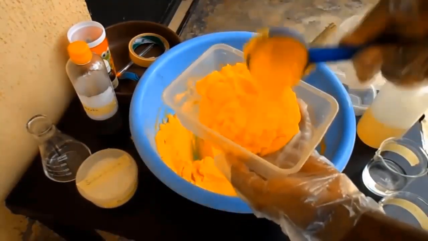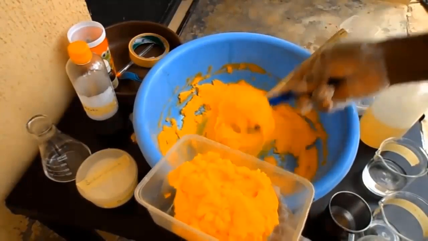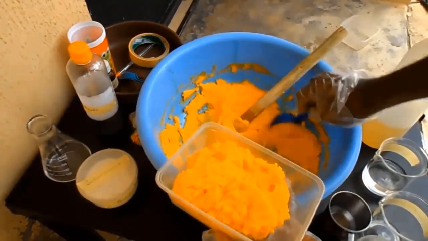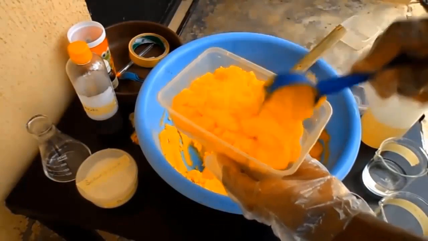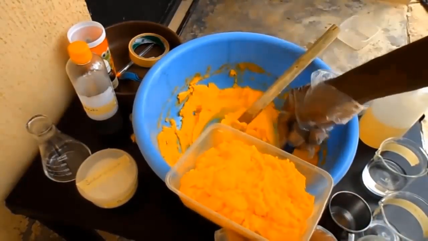The same principle is applied to toilet soap or medicated soap. For medicated soap or toilet soap, adjust the specific gravity to 1250.